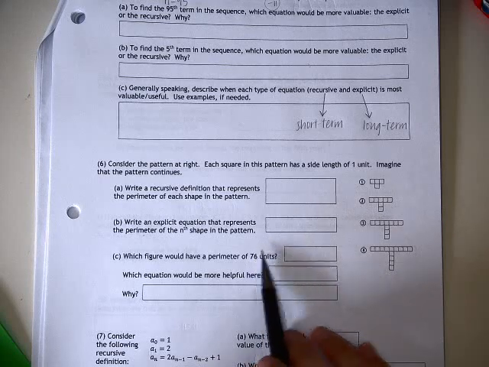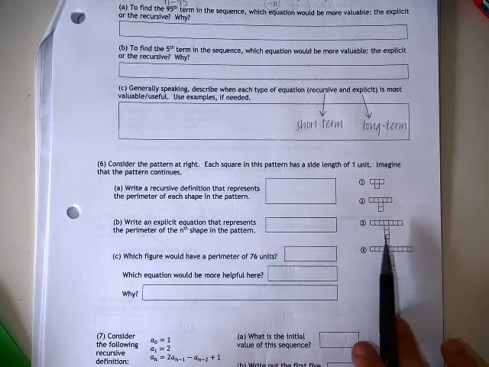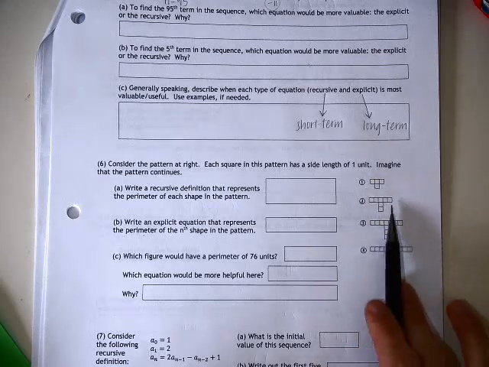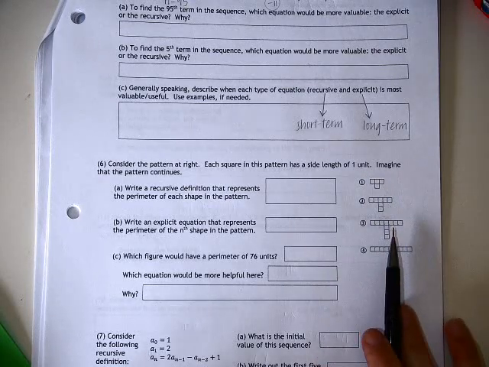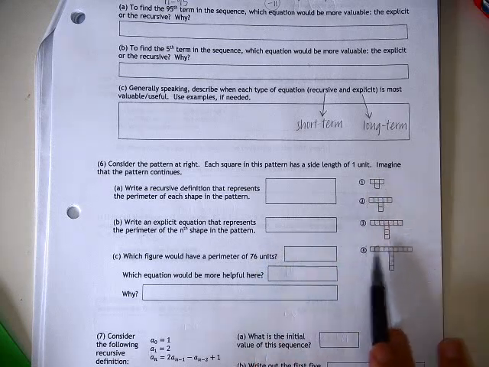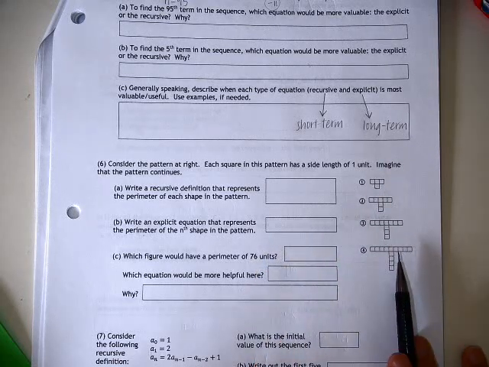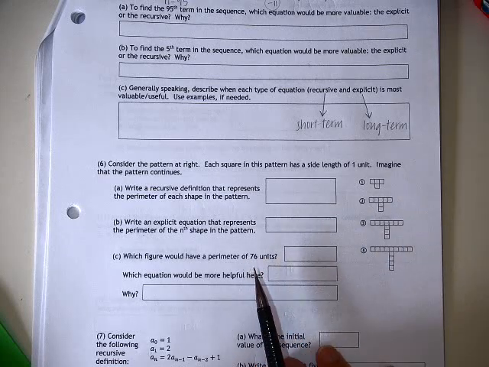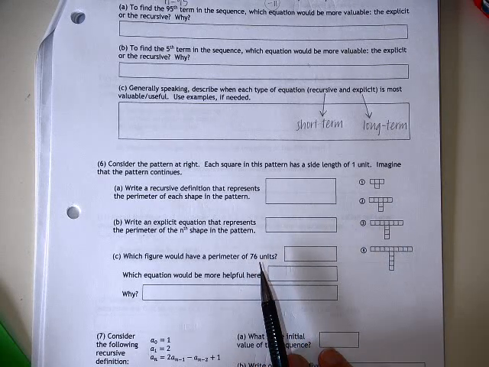Is 76 in the neighborhood of some of the things you've already found? Because if so, the recursive definition might be a good choice. Is 76 pretty far away from what you already have from the given information? Because if so, the explicit may be more useful in that situation.